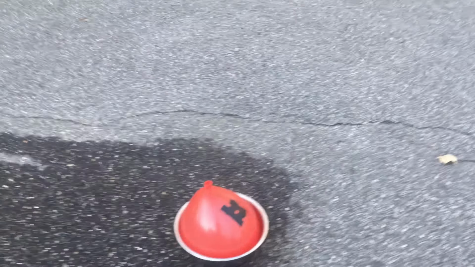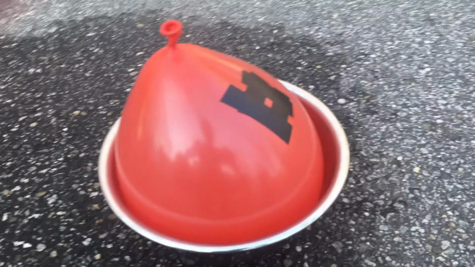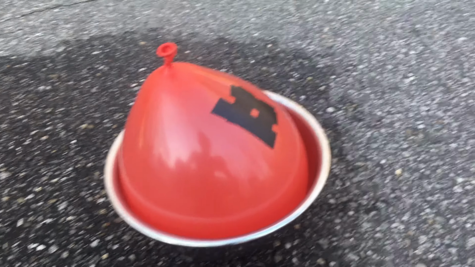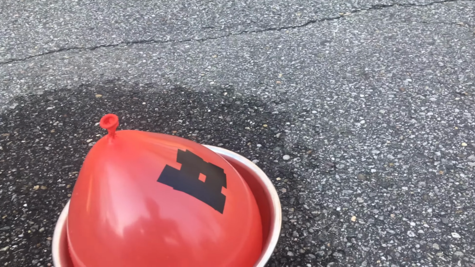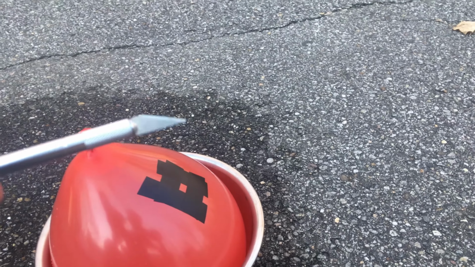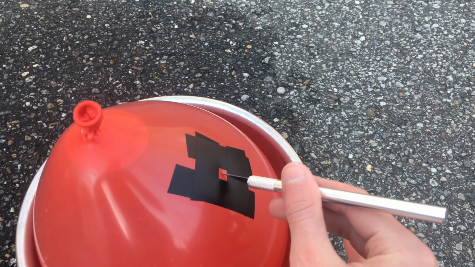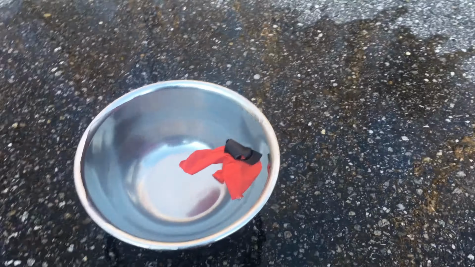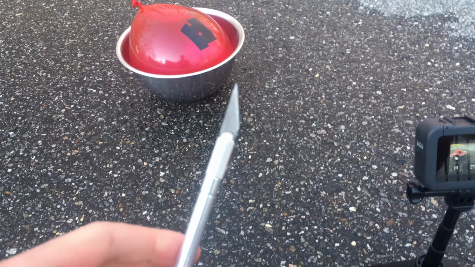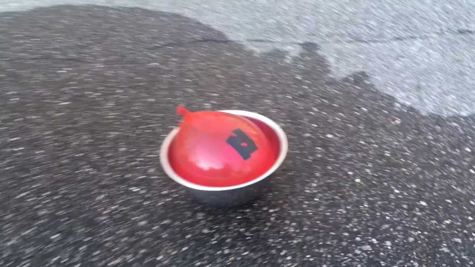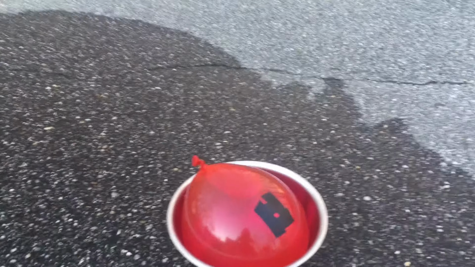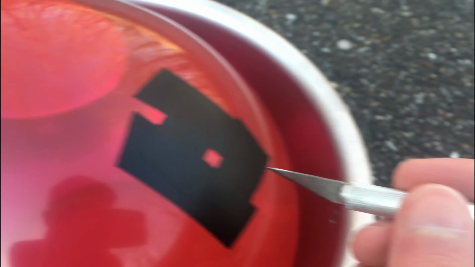Okay, so I put the balloon just in this bowl just to hold it steady. Now when I pop right in there with the razor, that's not supposed to happen. Come on, I just did this! Okay, take two. I got a sharper razor because I think the other one was a little dull, and that might be the problem. Please work.